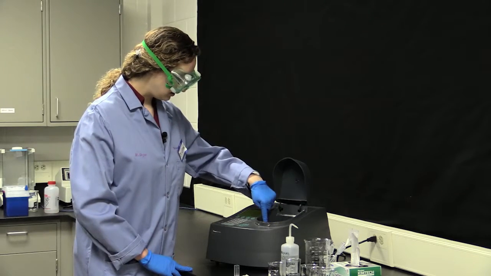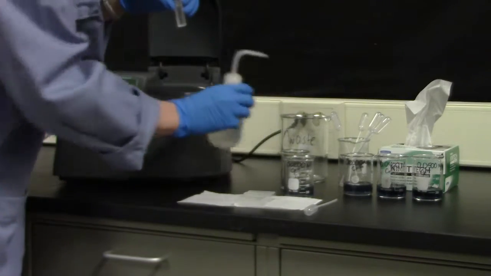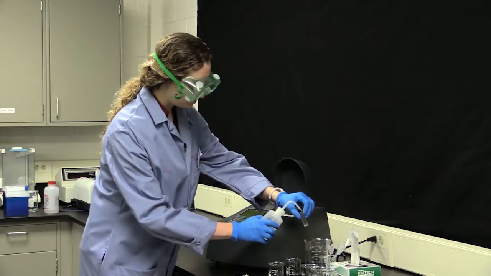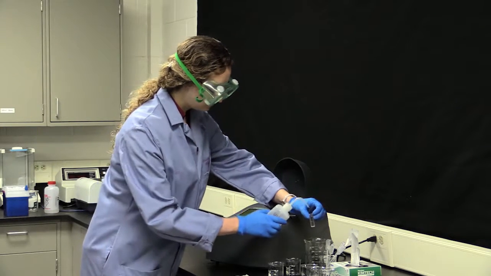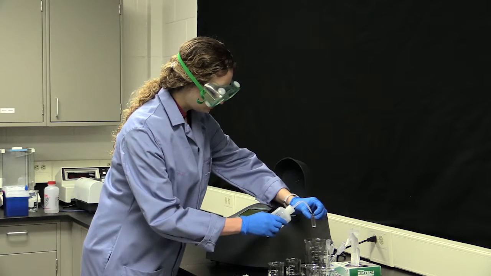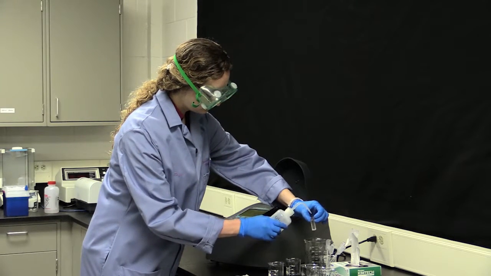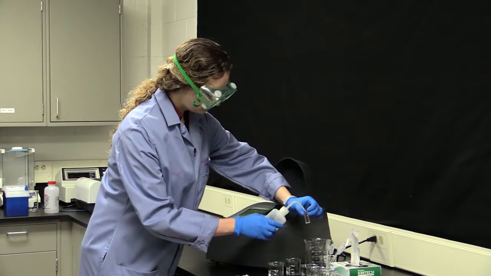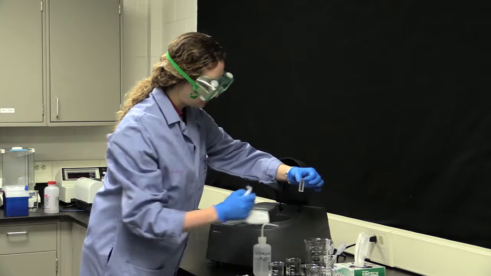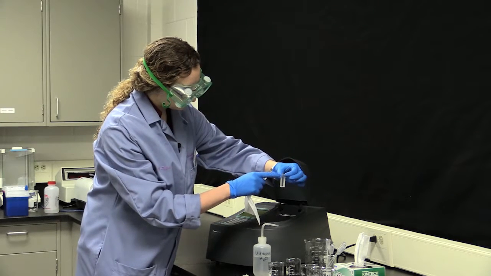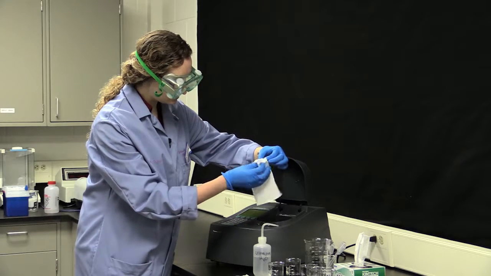For B, you can take a cuvette and rinse it out using pure water. Rinse it out once, twice, and three times with water. And then I'm going to fill it all the way up until there's about a centimeter at the top.